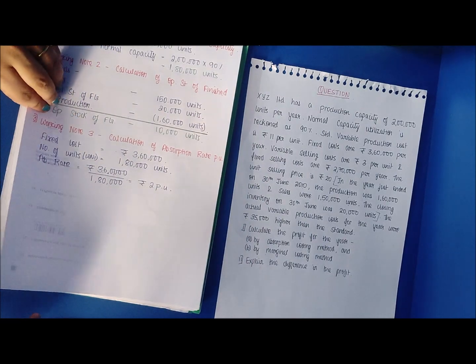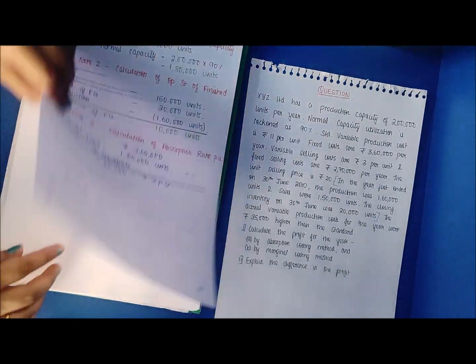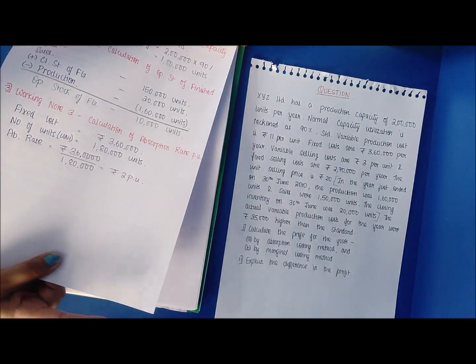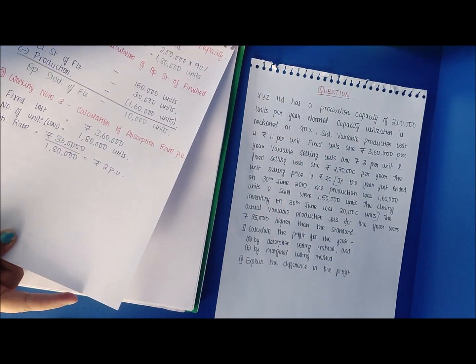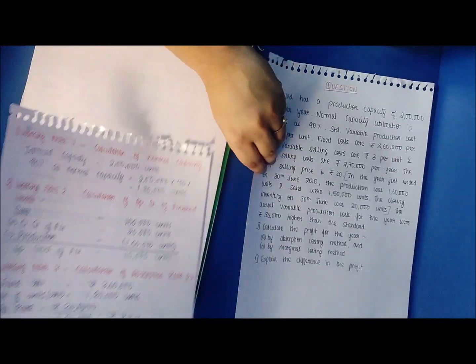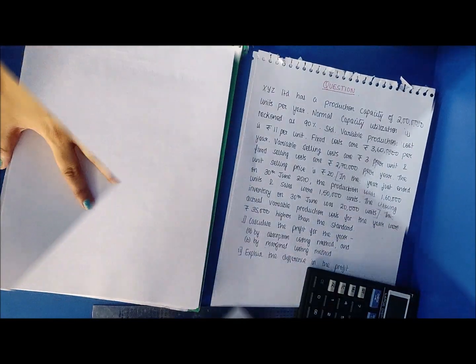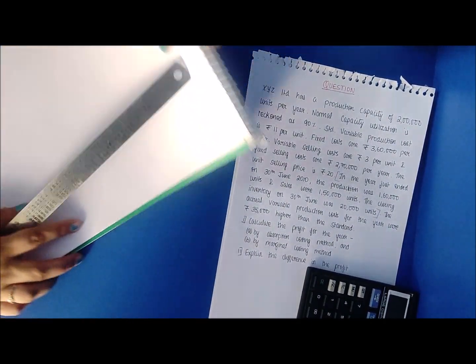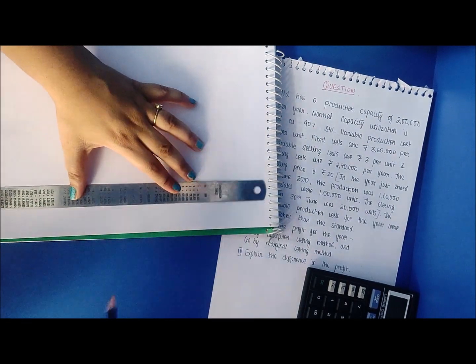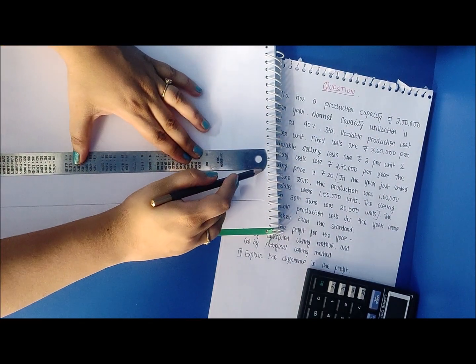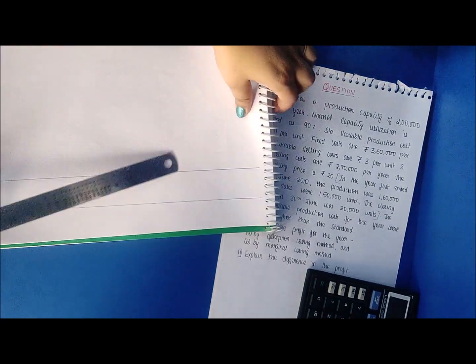I will take another page, a full-fledged page, so that we don't have any confusion. We have this information ready with us. Whenever we require, we can use this. So let us prepare the format for income statement under absorption costing.